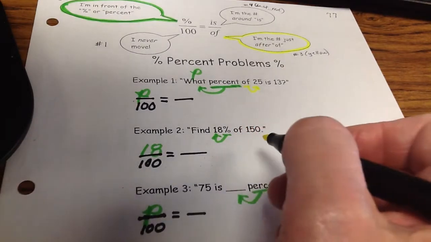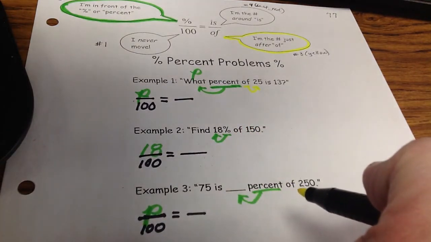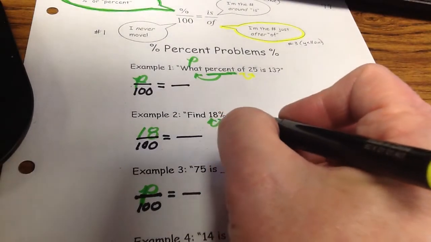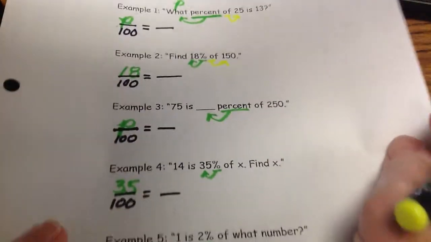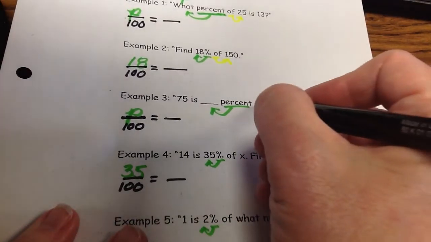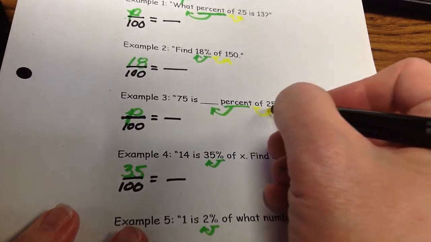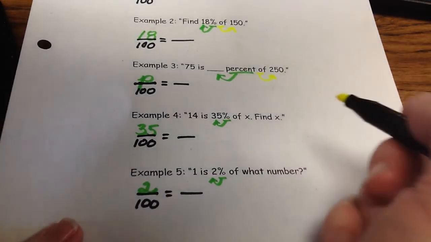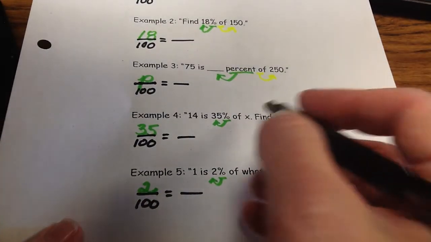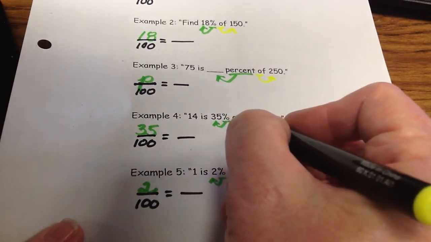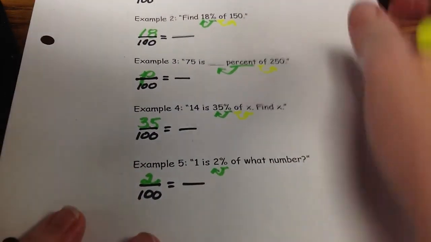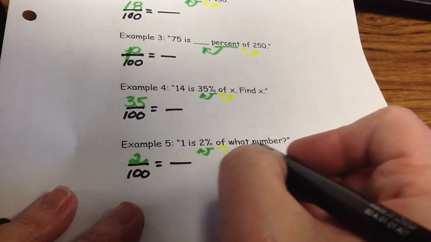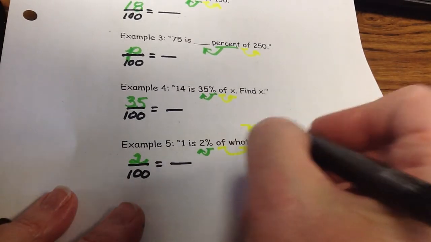Ready? Number 2. Just answer my questions first, then you'll color code. Class, what's the of number in number 2? 150. Class, what's the of number in number 3? 250. Okay, everybody's getting it? Now, this one's a little trickier. Number 4, example 4. Class, what's the of number for number 4? X. And what is the of number for number 5? Ooh. No, not 0. We don't know. Let's call it the variable n.